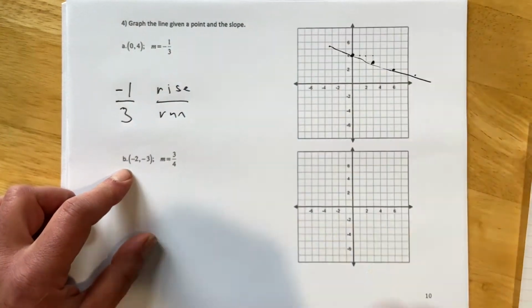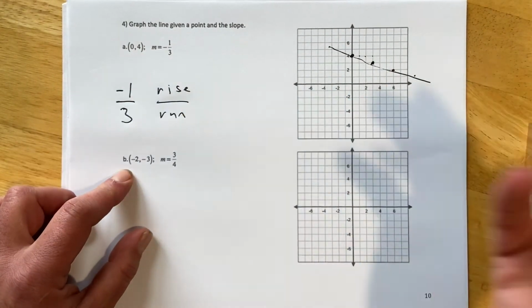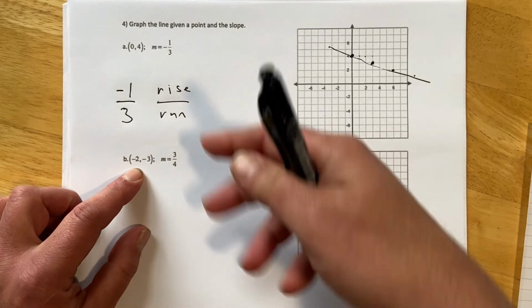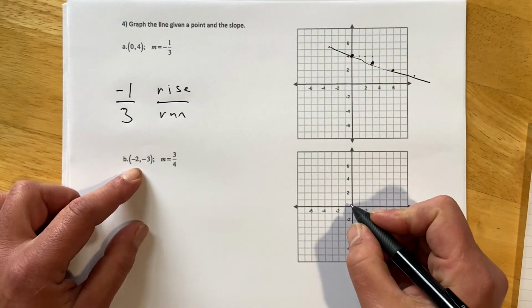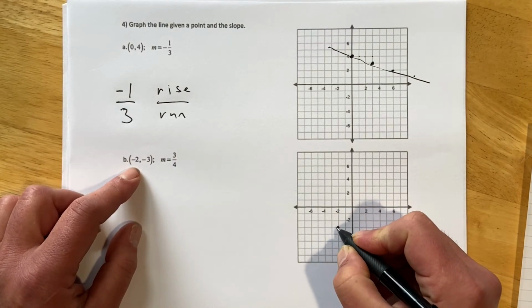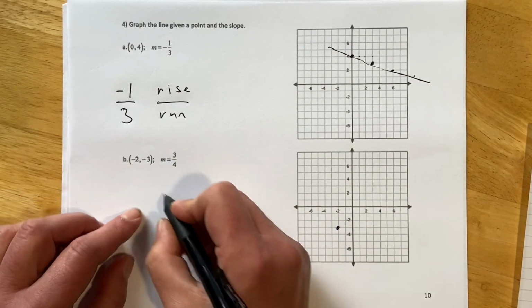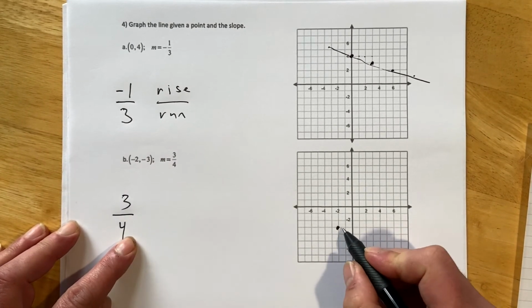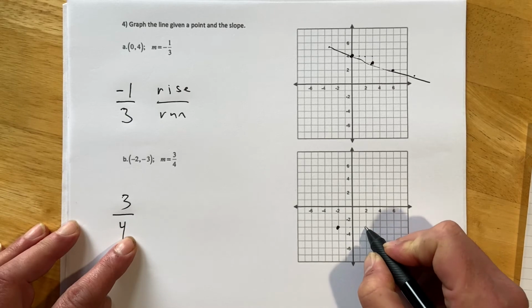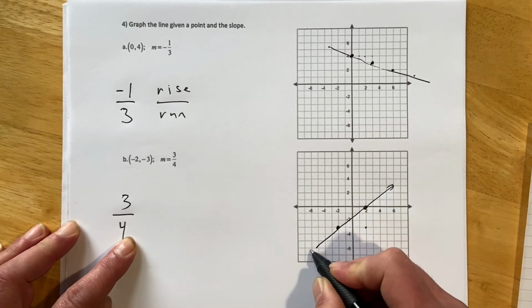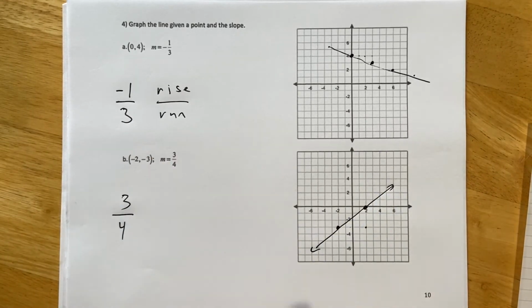For B, same thing. This one happened to be an intercept, but that's the thing, it doesn't have to be an intercept. If we have any point and the slope, there's only one thing that can happen. So here x is negative 2, y is negative 3, and then from there, our slope is 3/4. So we're going to run 4, so 1, 2, 3, 4, and we're going to rise 3. And then there's the graph of my line. And I don't even know what that equation is, but that's exactly where that line goes.